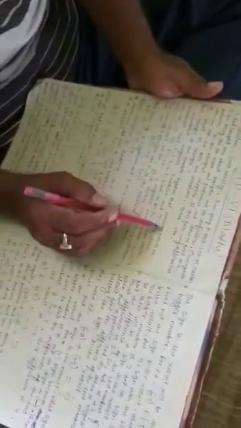Now, what is an integer? An integer is a number system that contains positive numbers, negative numbers and 0. Positive numbers are 1, 2, 3, 4, 5, 6 and so on. Or we can write plus 1, plus 2, plus 3, plus 4, plus 5, plus 6 like this.